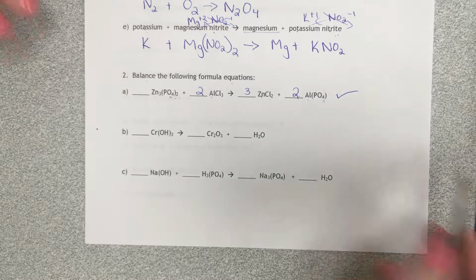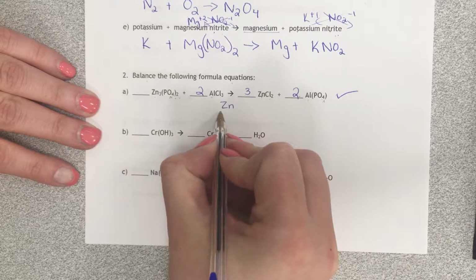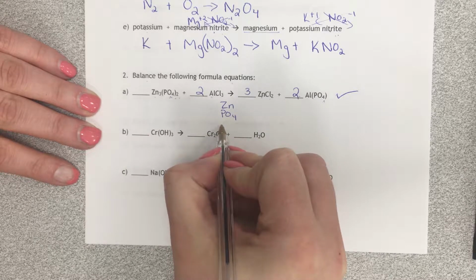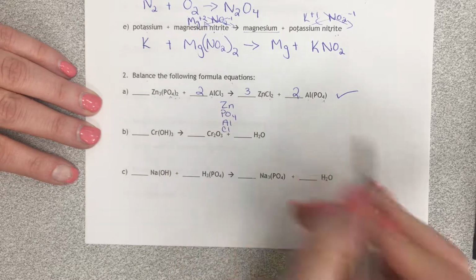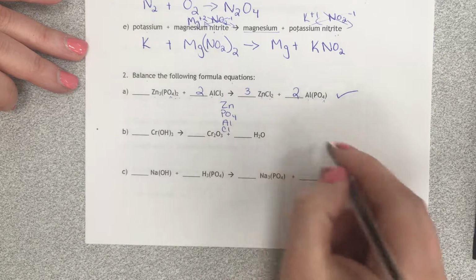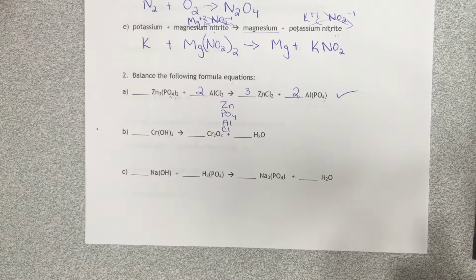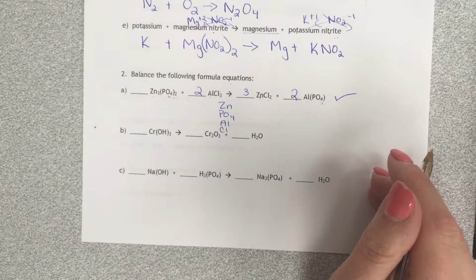You can do the tally method where you write down the zincs, the phosphate, and your aluminum, and your chloride, and whatever. You can do that and then put them here. I don't like it, it's weird, but some kids really like it and they want to keep doing it, and that's totally fine.